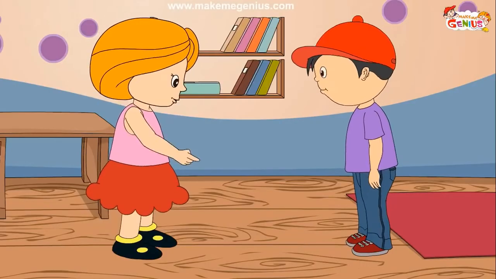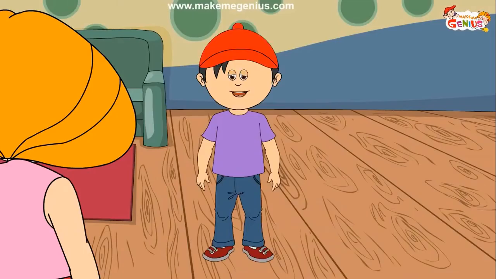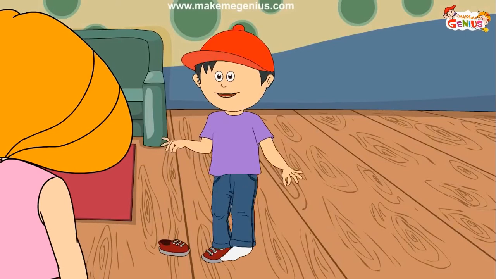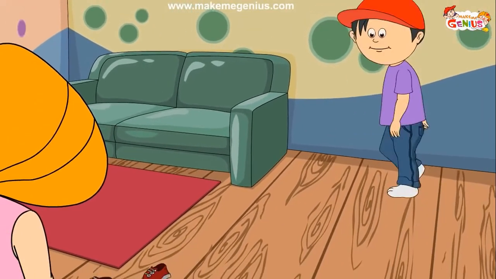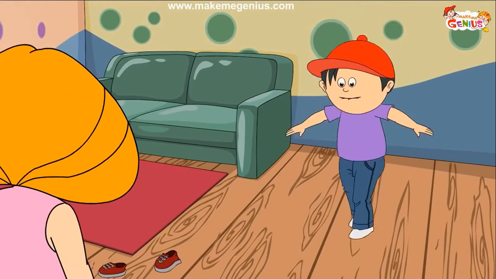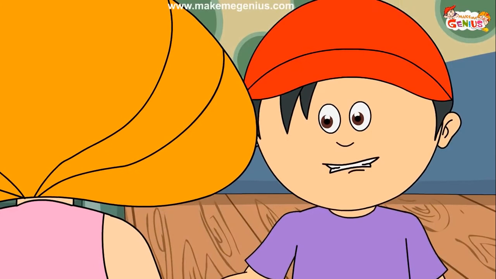Is something wrong with your shoes? I don't know. These are my new shoes. Let me take these off and try again. Here I go. Yippee! I wonder what happened.